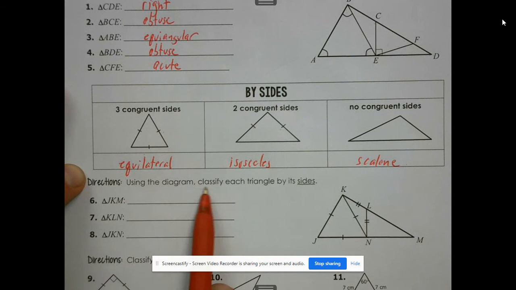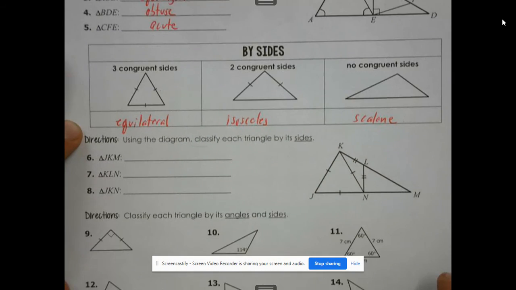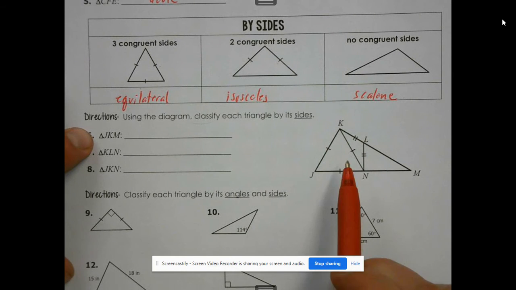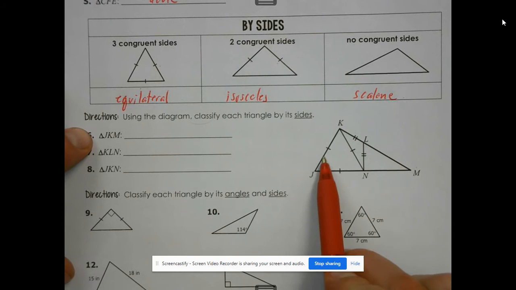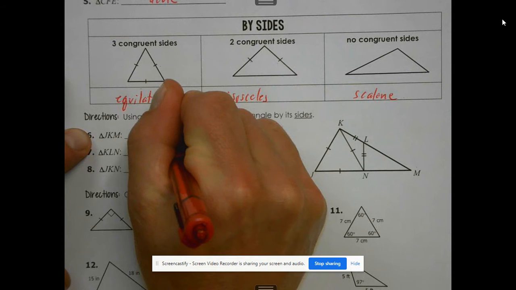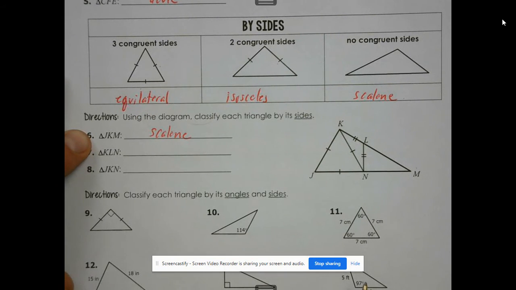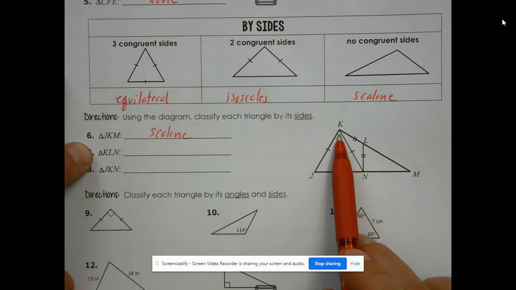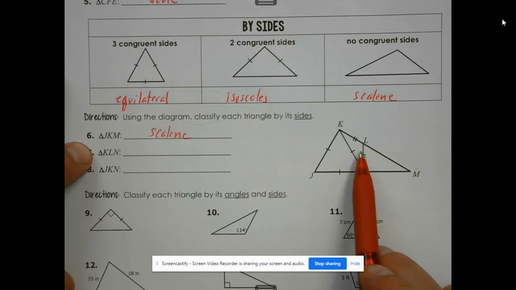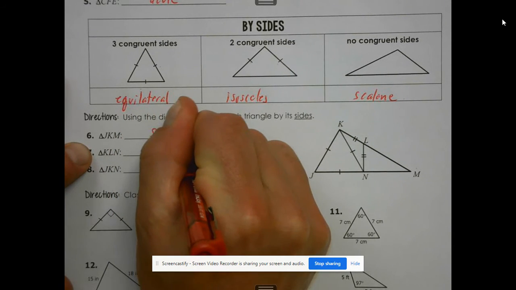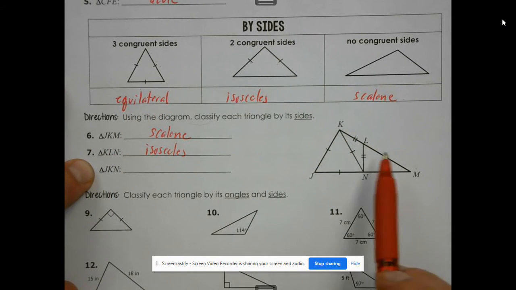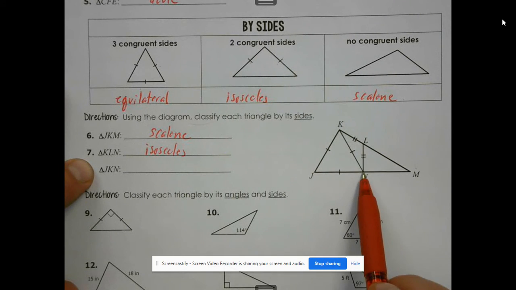Use a diagram to classify each triangle by its sides. Triangle JKM. Well, it appears that all three of these sides are different, so that's going to be scalene. Triangle KLN. This guy has two congruent sides, so we call that isosceles. Triangle JKN. All three sides are the same, equilateral.